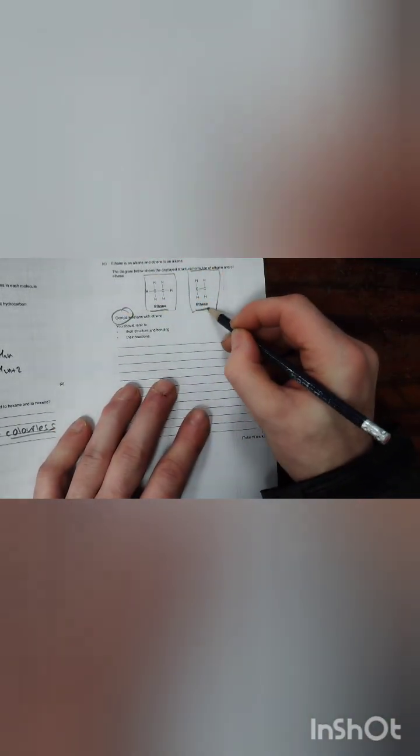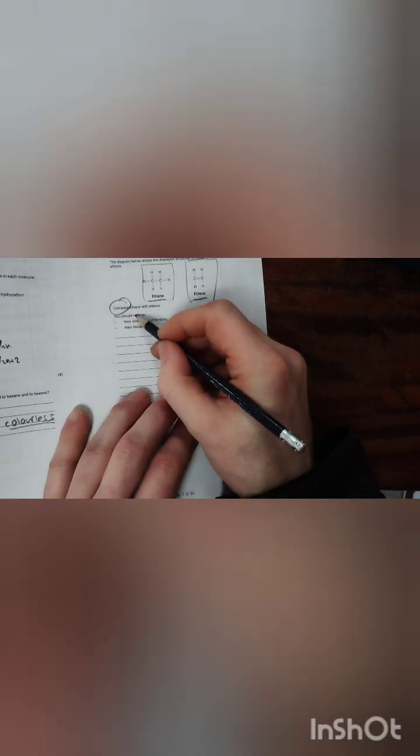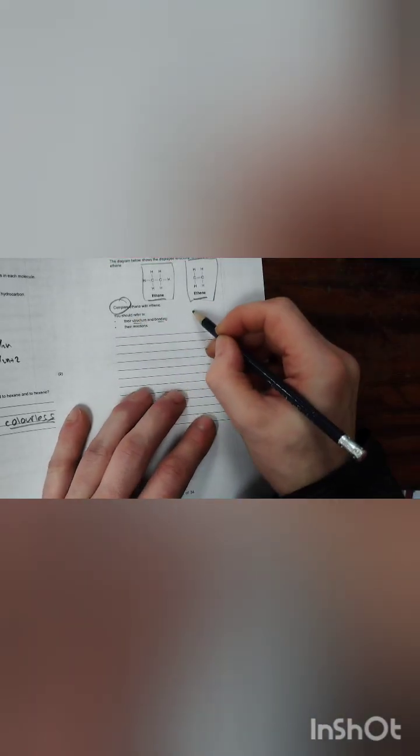This is a comparison question. We're going to compare ethane and ethene, an alkane with an alkene, and we should refer to structure and bonding. When we're doing comparison, we need to make sure we do similarities and differences. So I need similarities and differences in structure and bonding, and similarities and differences in their reactions.